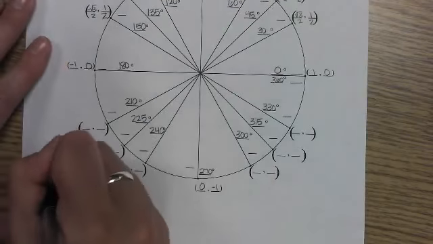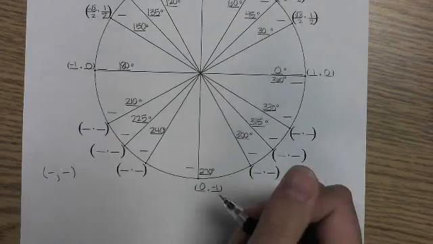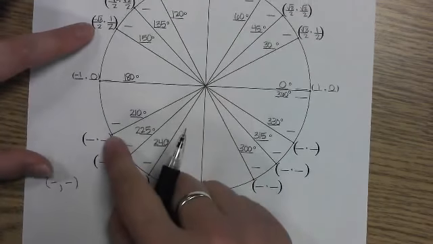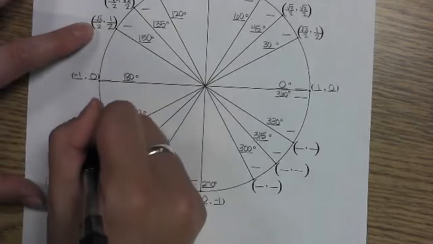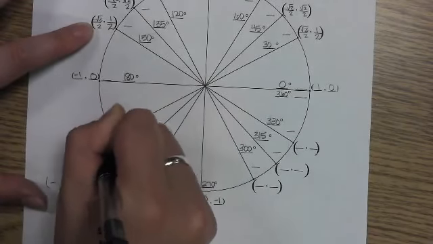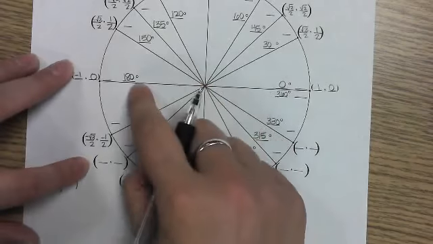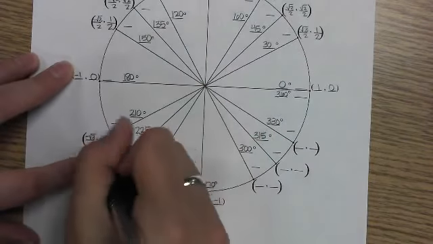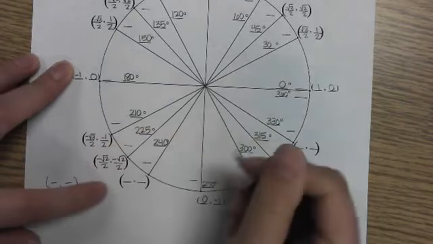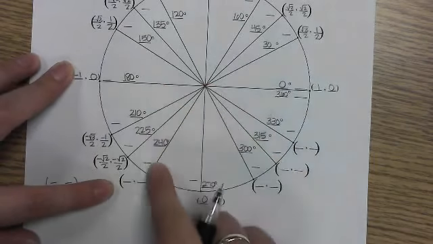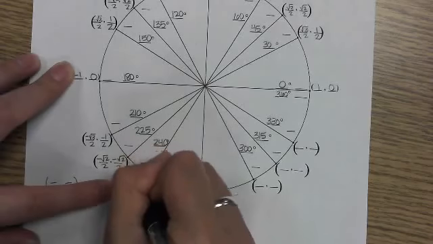Points in the third quadrant are negative, negative, because they go left and down. So this point right here went left root 3 over 2, down 1/2. And then we go left root 2 over 2, down root 2 over 2. And then we have left 1/2, down root 3 over 2.